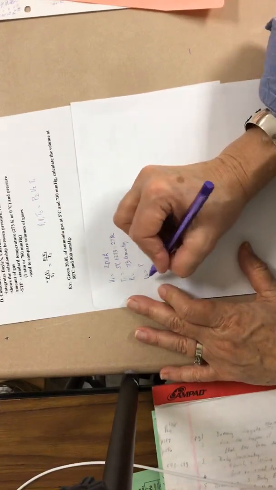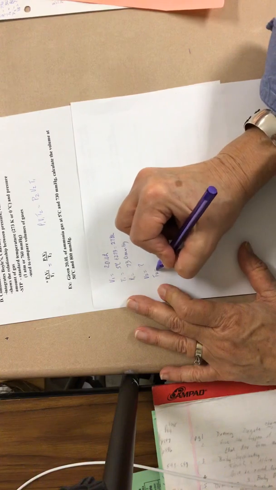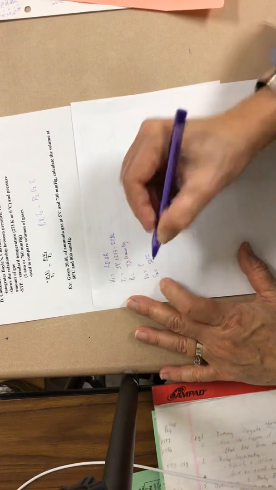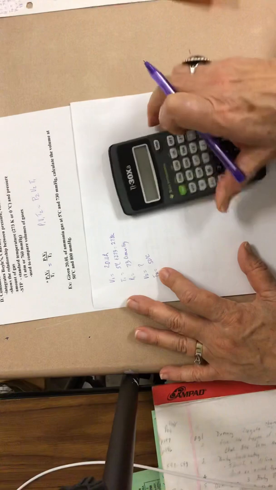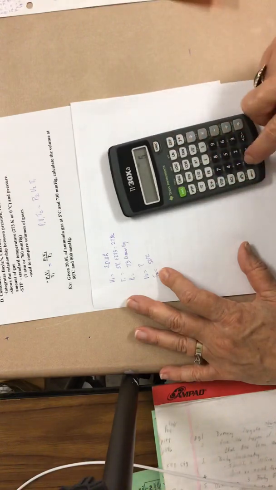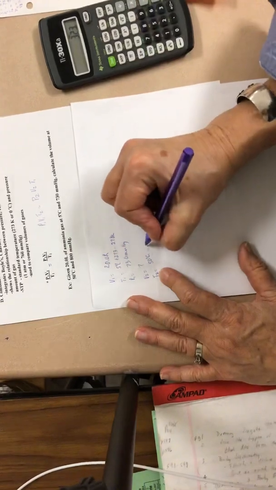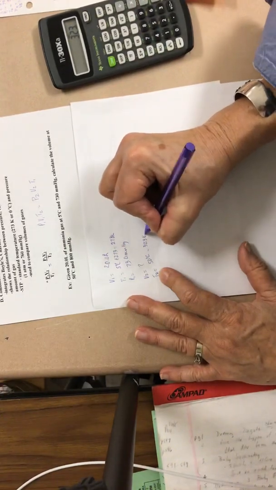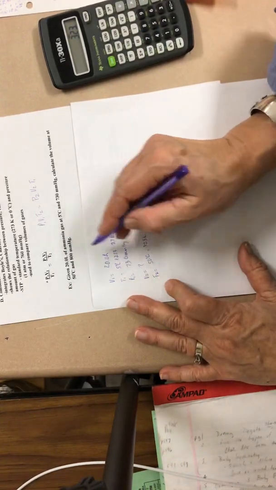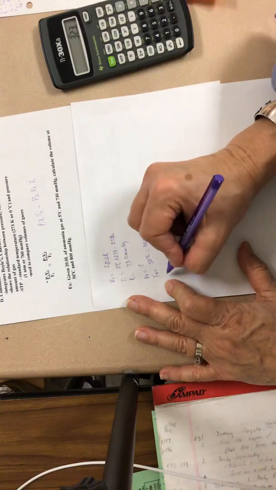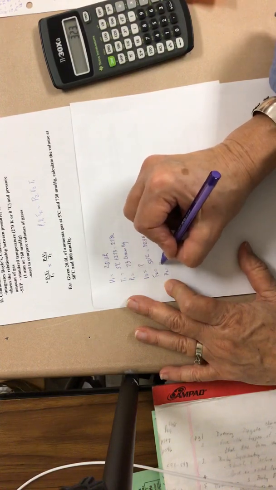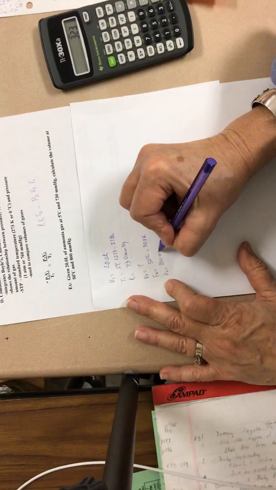If we change the temp to 50 Celsius, so temp 2 is 50 Celsius, add 273 to that. That's going to give you 323 Kelvin. And we can use our pressure in millimeters since this is in millimeters. So we're going to say our new pressure is 800 millimeters of mercury.